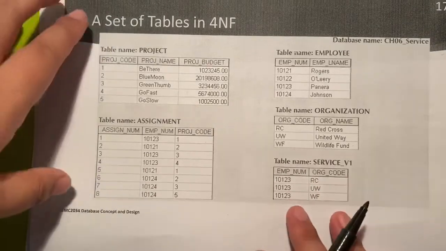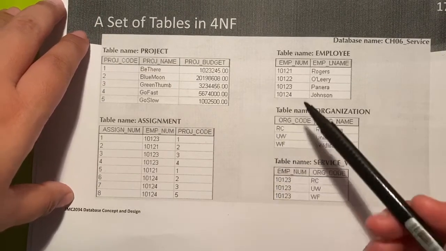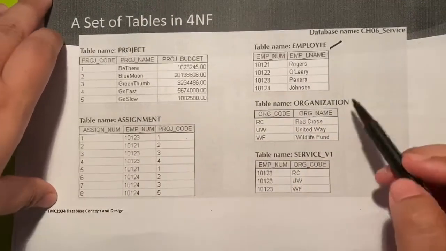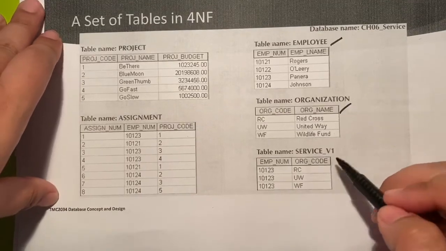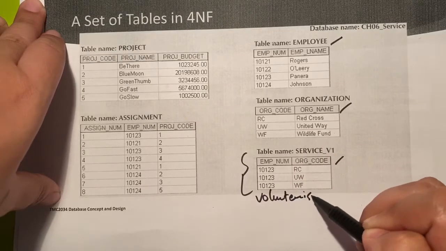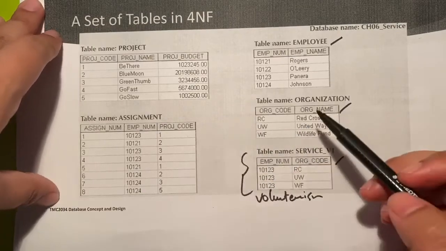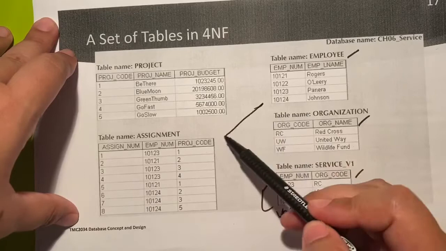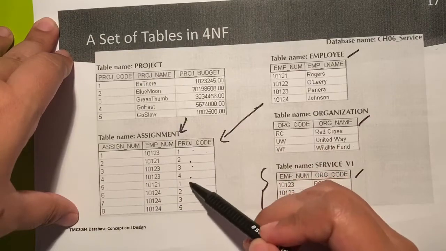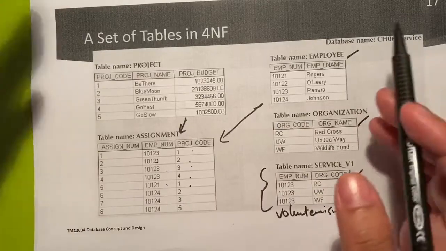Okay, so this is the same as the earlier examples of the first normal form, second normal form. Yeah? So you can have an employee table, an organization table, a service table. So this will store the volunteerism work. Okay, so it doesn't mix up. It's not mixed up with the assignment. So the assignment here will carry the key from employee, the key from project, and it can show who is assigned to which project without having any nulls, any mix up.